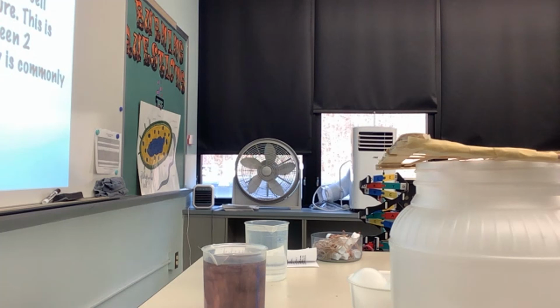Now, the amount of water that we have moving into or out of a cell is called osmotic pressure. There are three types of concentrations that we need to talk about with that osmotic pressure. And they are isotonic, hypotonic, and hypertonic.